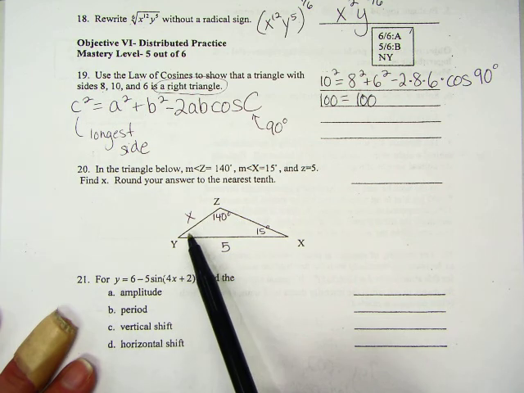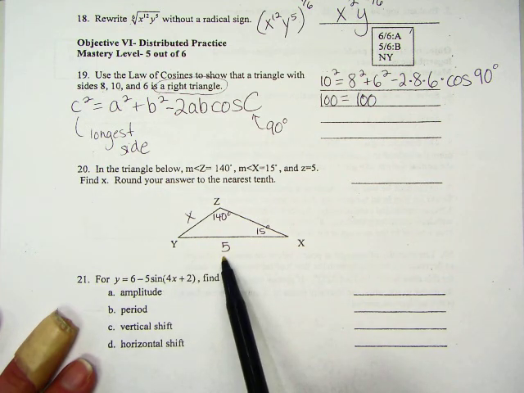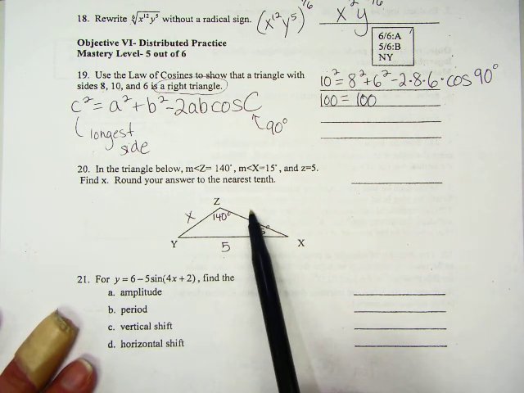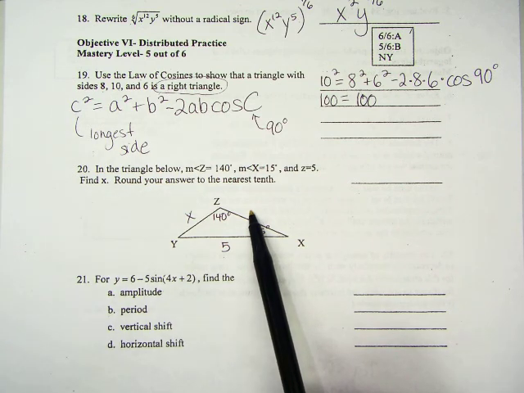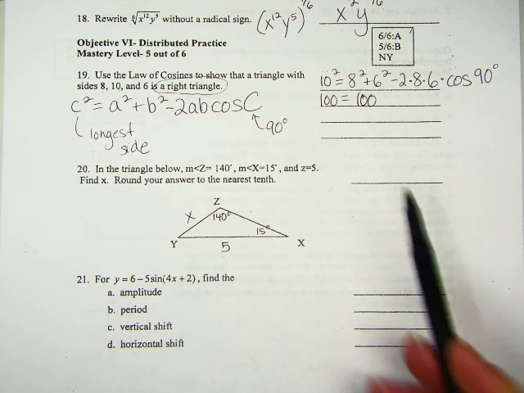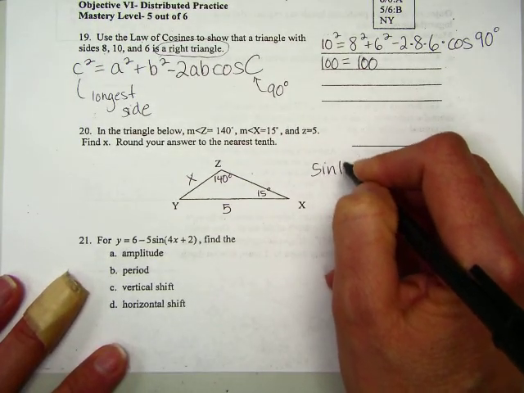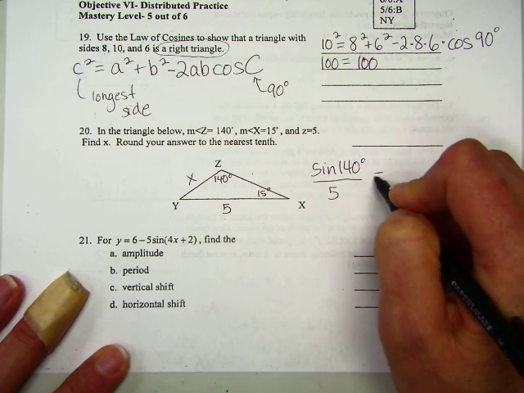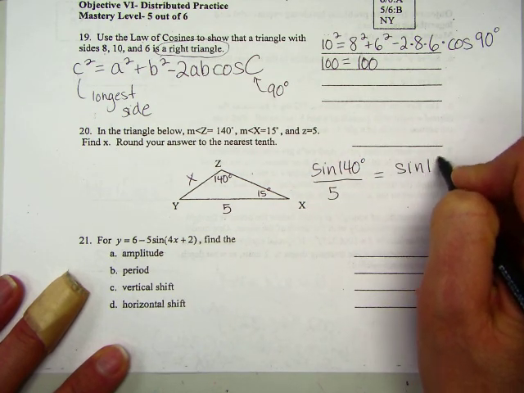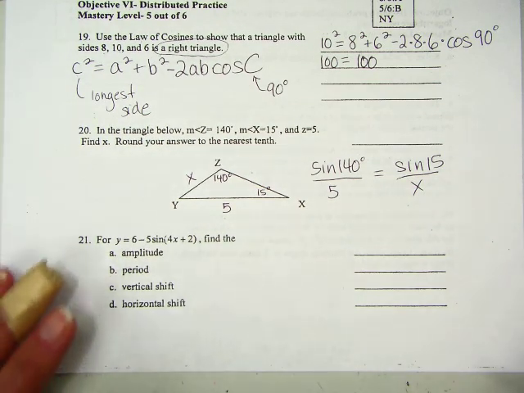Again, it's not law of cosines because look what I'd have to do for law of cosines. X squared equals 5 squared plus, oops, I don't know this side either, okay? So what I do is try both of them. One of them I'm going to get stuck and not be able to figure it out, but the other one will work, okay? So the setup could look something like this. Sine of 140 over 5 equals sine of 15 over x. Okay. What do we do with that now?